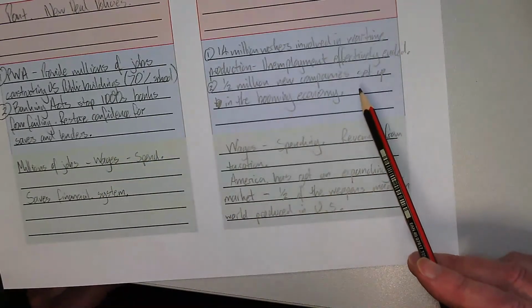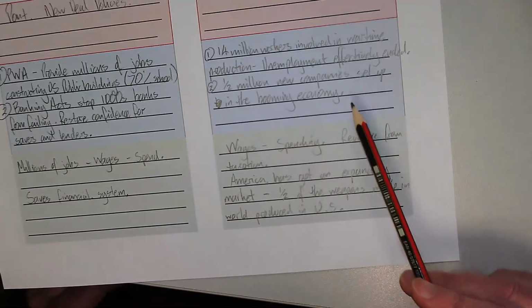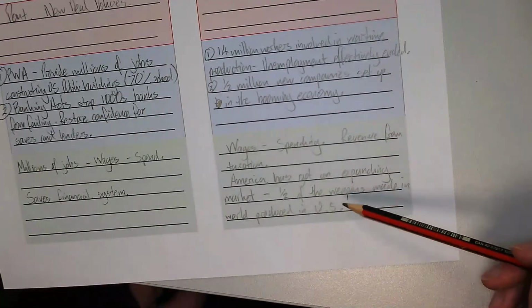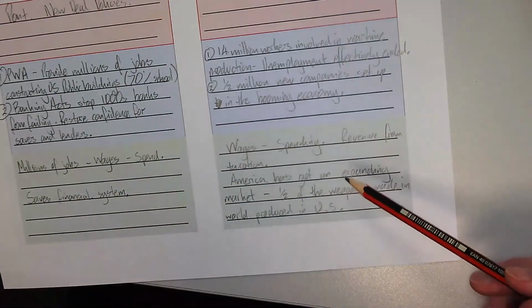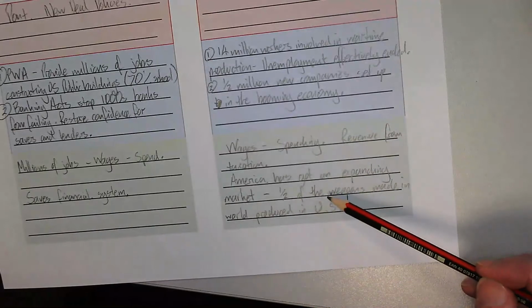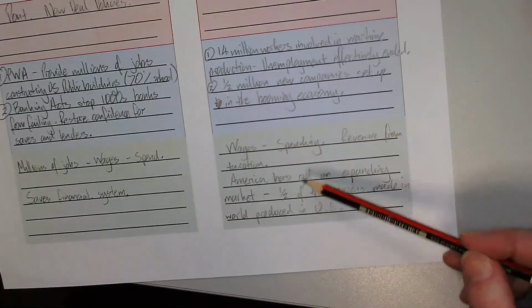The Second World War then gets rid of unemployment with all these jobs in wartime production, but also America is able to sell their stuff all over the world. And a great example of that is half the weapons in the world are produced in the US. If you put that on the end of your explanation, that would count as a conclusion, or you may want to do a third paragraph which explains the point.